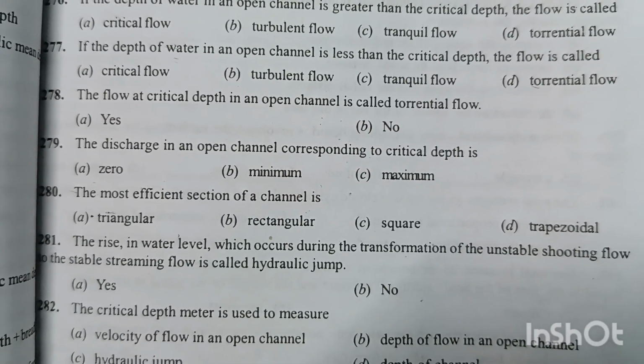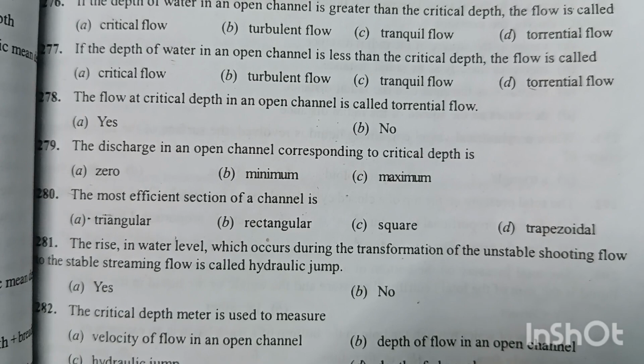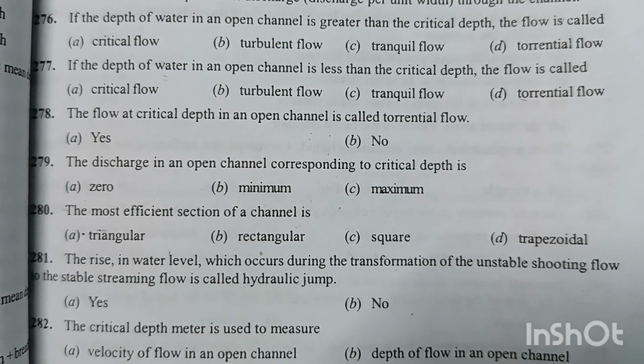Question number 279. The discharge in an open channel corresponding to critical depth is maximum. Option C is right answer. Question number 280. The most efficient section of a channel is trapezoidal. Option D is right answer.